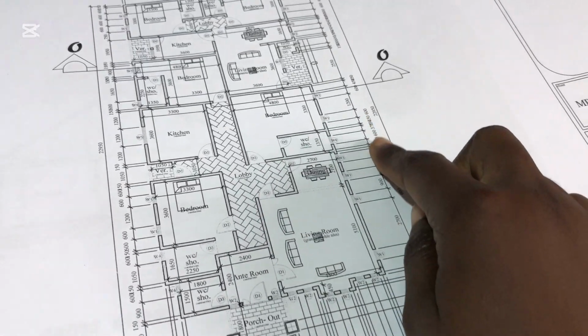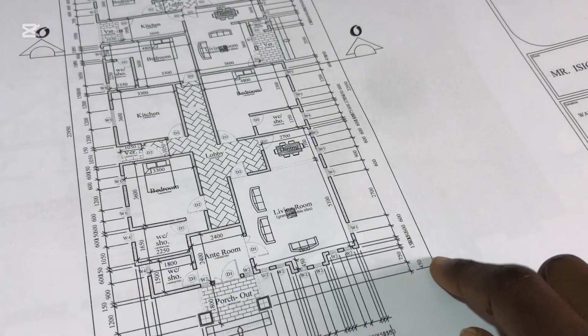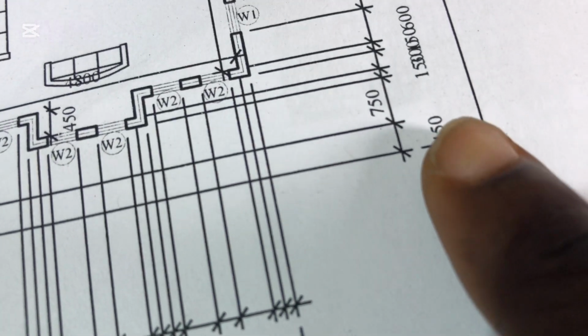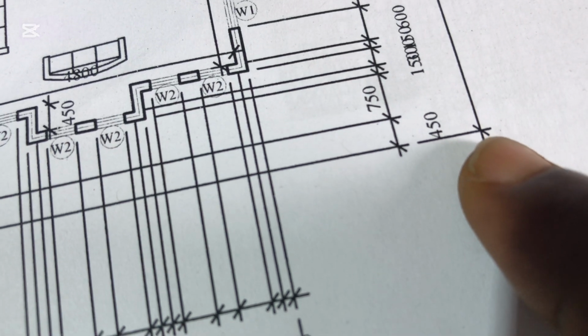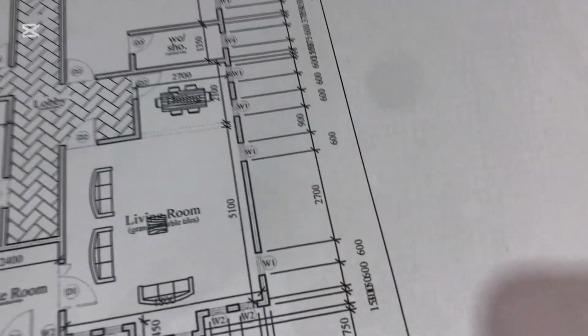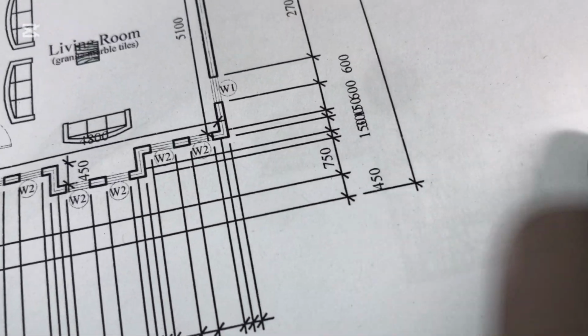I'm going to go ahead and explain the dimension line. So that line you are seeing is the dimension line. Then the slant line shows the leader. With the leader, you can know where the starting point of your dimensions is and where it ended.